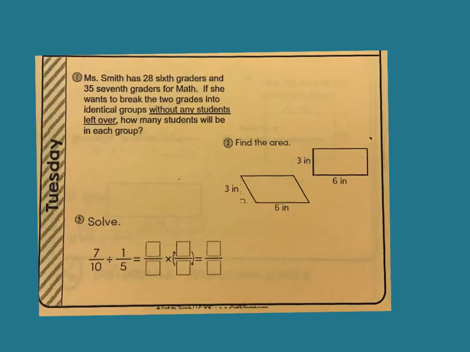All right, so we're looking at number 1 here. Number 1 says Miss Smith has 28 6th graders and 35 7th graders for math. If she wants to break the 2 grades into identical groups without any students left over, how many students will be in each group? All right, so we're talking about grouping here, and let's identify some words in here that might give us some clues. So we're breaking the groups into identical groups, no leftovers. How many? That makes me think about greatest common factor.